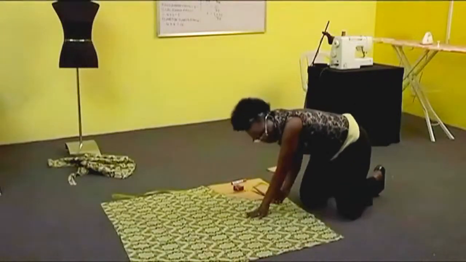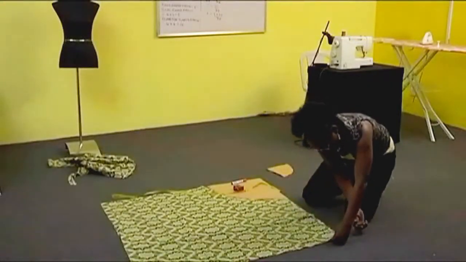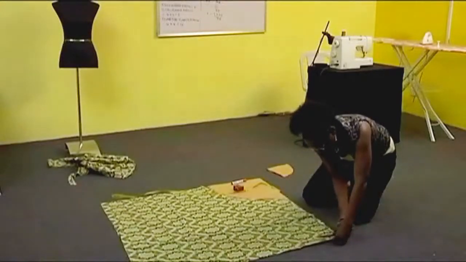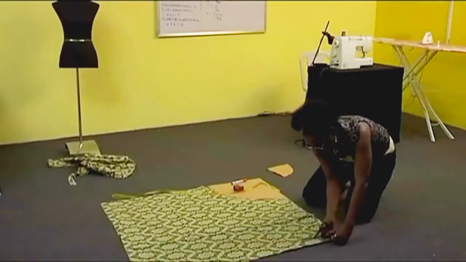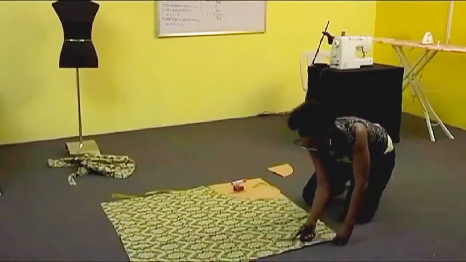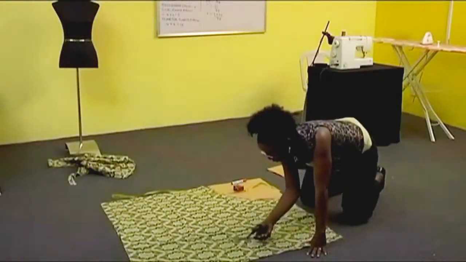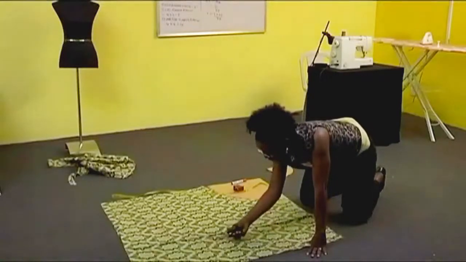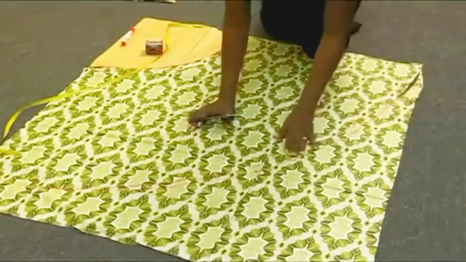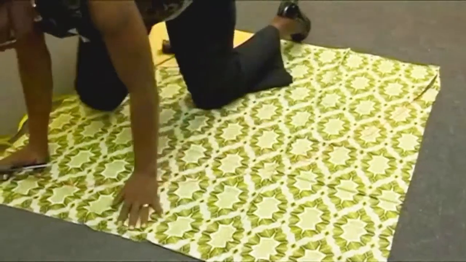Let me go from this side. Don't forget to cut slightly above the red line so that your fabric is not stained. From this side and finish it up.